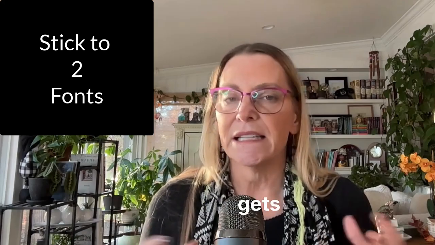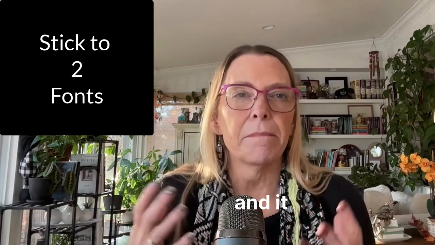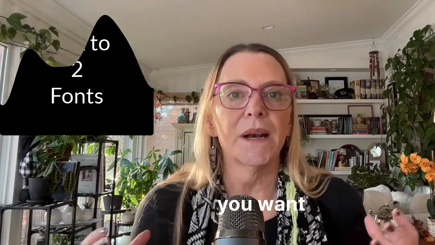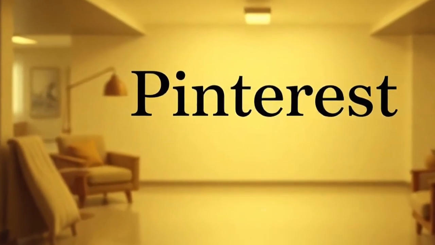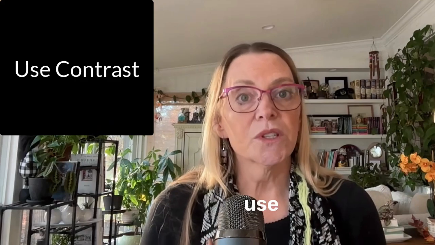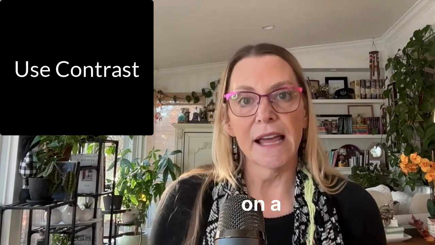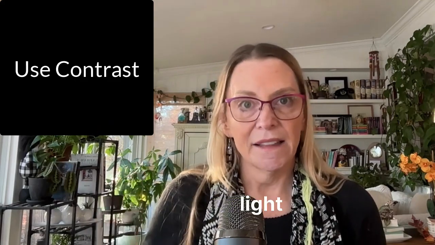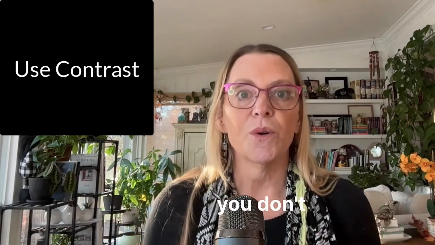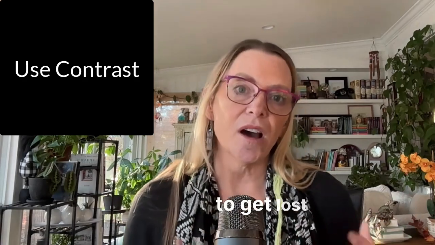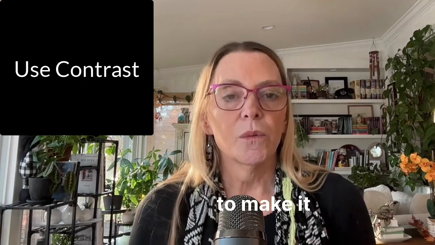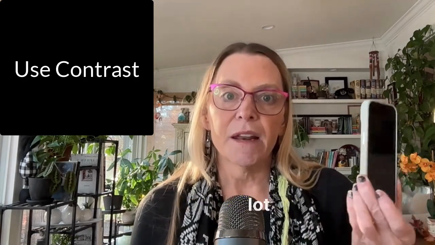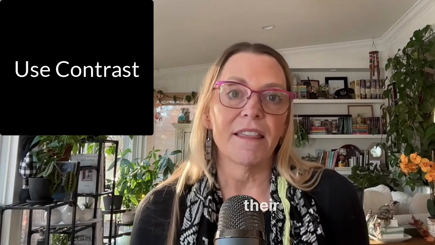Too many fonts gets a little too chaotic and it muddles the look of the pin. You want to keep it really tight, really controlled, really clean, really readable. You want to use contrast, dark text on a light background or vice versa, light text on a dark background. You don't want your message to get lost in the design. So you need that contrast to make it really readable. Now, remember, a lot of people are scrolling through Pinterest on their phones.